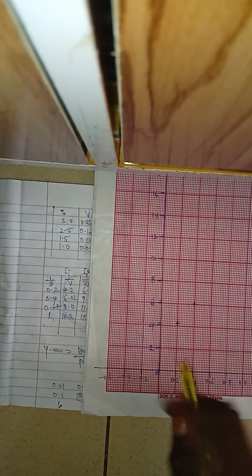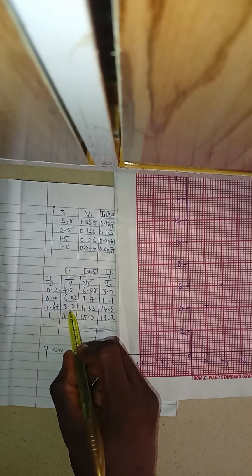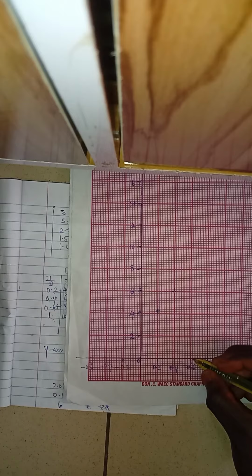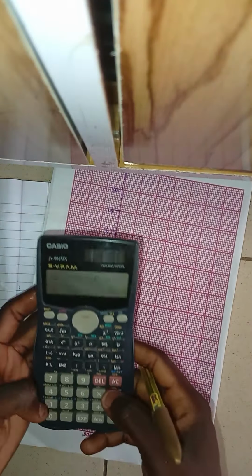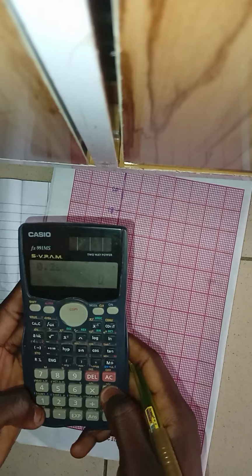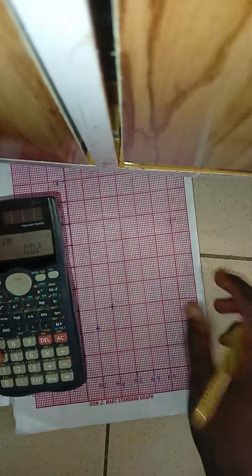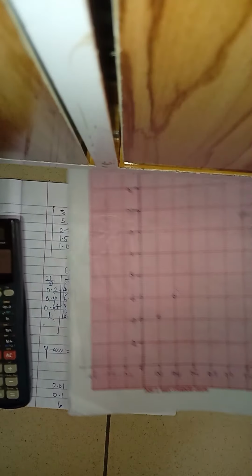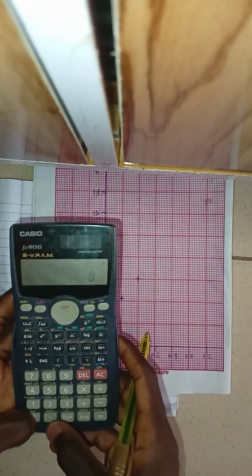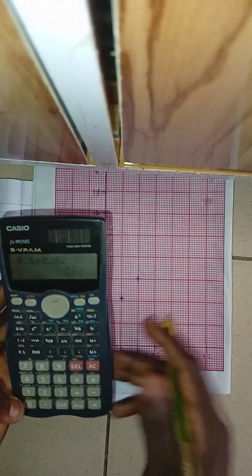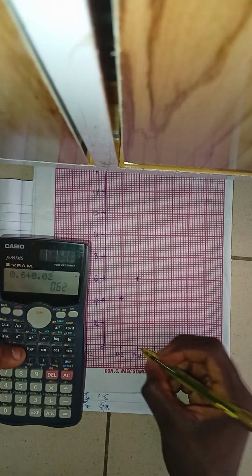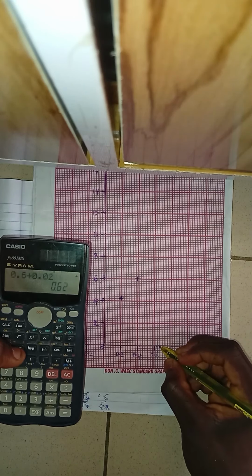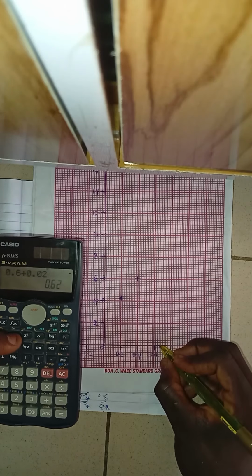Then what's the next thing? When Y was 8, it was 0.67. Here, we know that one small box for this side will be what now? Since the scale for the S-axis is 0.2 divided by 10, you have 0.02. So here is 0.6. What am I looking for? 0.67. If I add 0.6 plus 0.02, I get 0.62. So here will be 0.62, here will be 0.64, here will be 0.66, then here will be 0.68. So it's in between this line. Are you seeing it? All right.